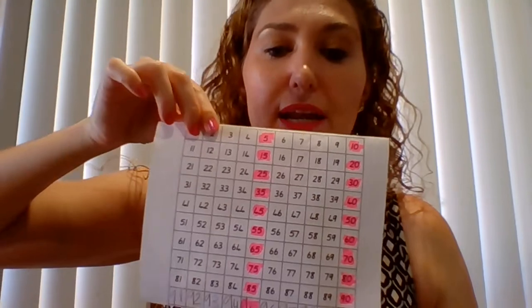When we look at numbers on a number board, the counting in fives pattern, the numbers will either be odd or even numbers. So they will end in a 5 or a 0. So if you can see my number board here, I've highlighted the numbers so that we can see them and we'll be able to count them together.